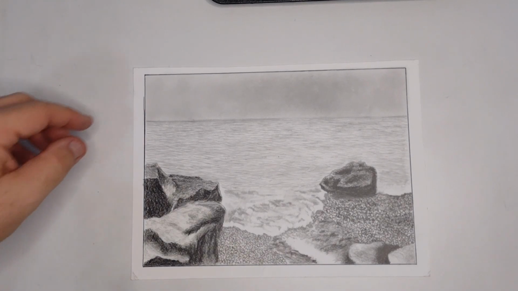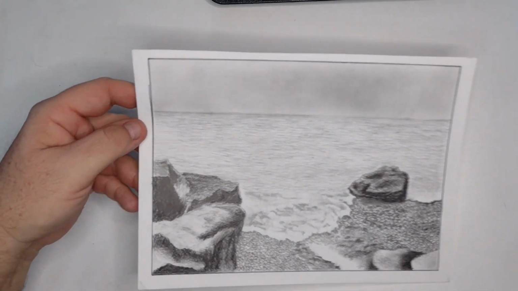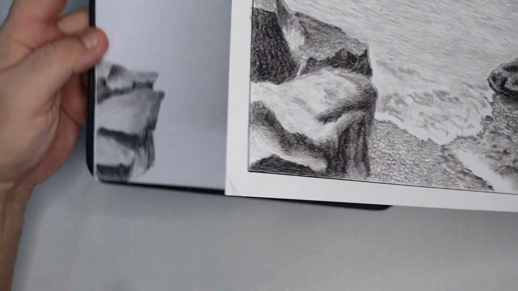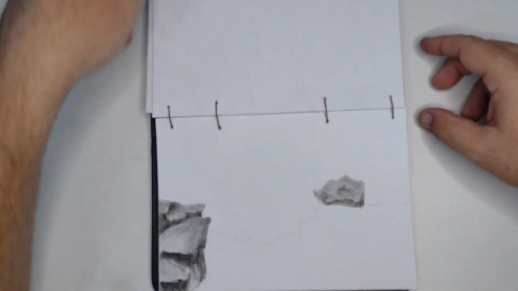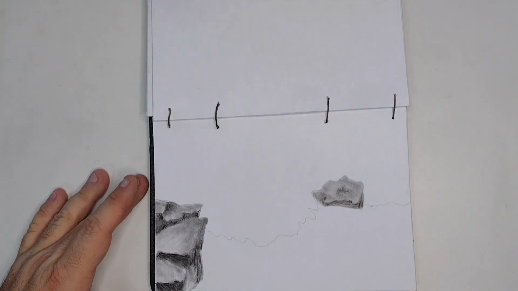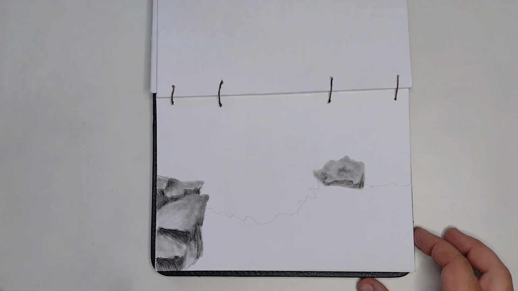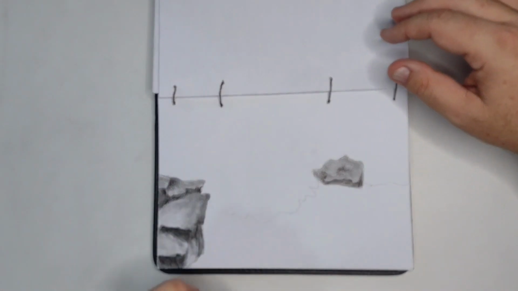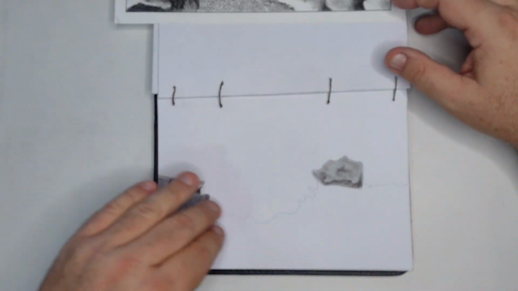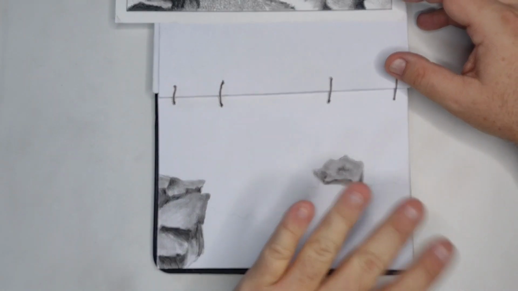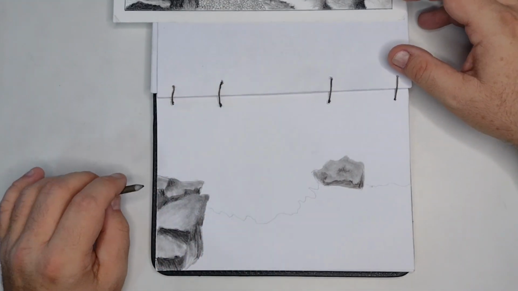Very simple. I will start with a simple sketch I did here. I just created some rocks, and it will be better to see the texture, but I will not draw the whole drawing, just focus on this texture, okay?